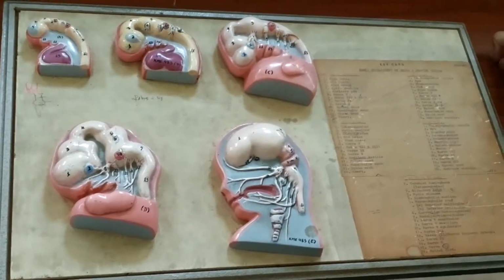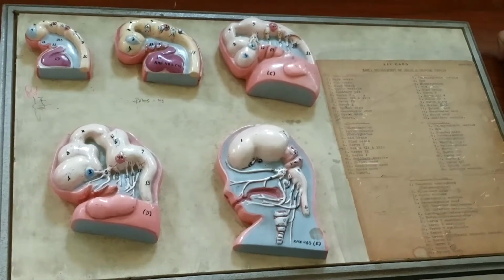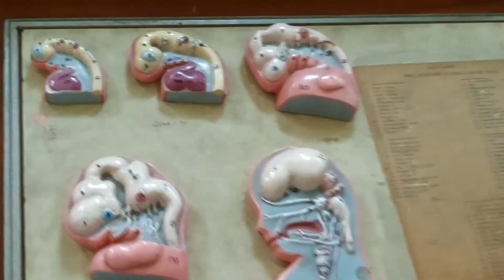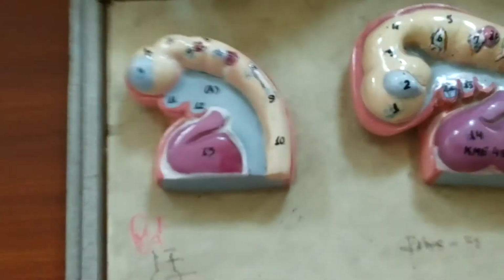The model demonstration of the development of the nervous system and the cranial nerves. So we start with the first model.